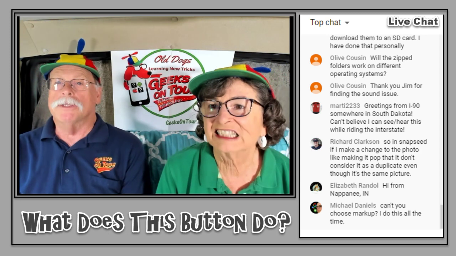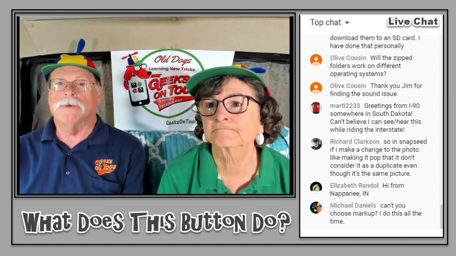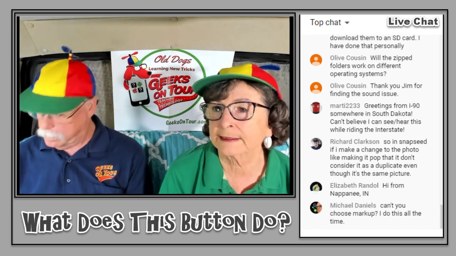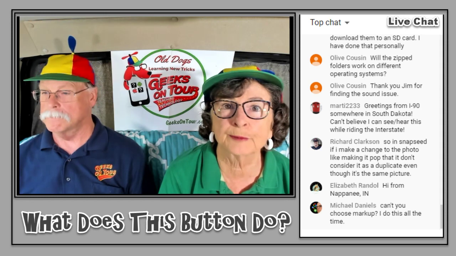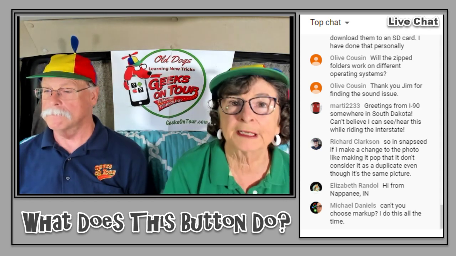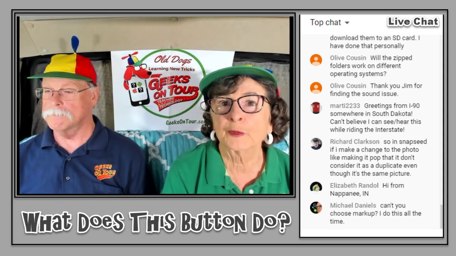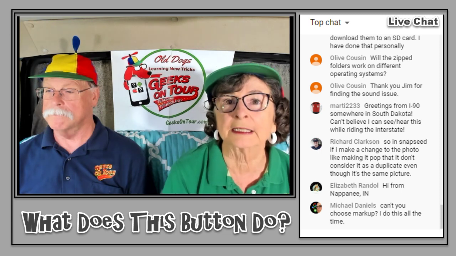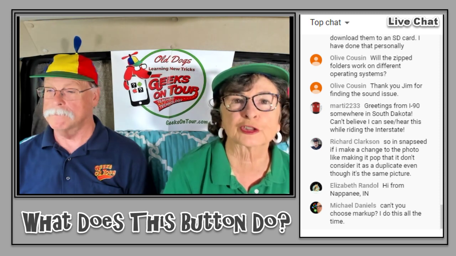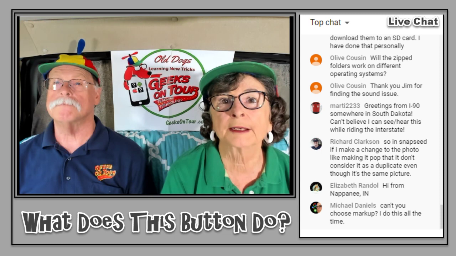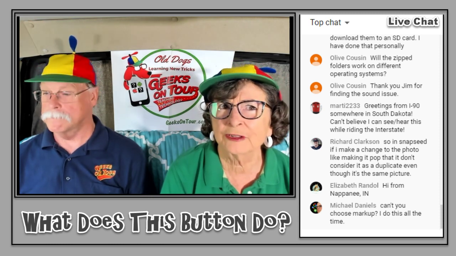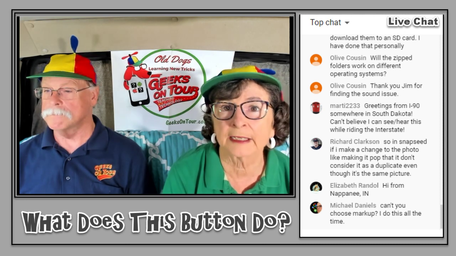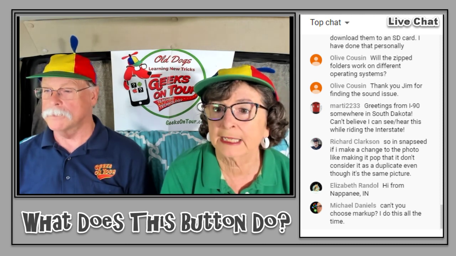Bill wants to know, will the zip folders work on different operating systems? Yes. So I think you're saying when you download an album to your computer, it becomes a zip file. On Windows, you right-click and extract all. On Mac, the exact same file, you just double click on it and it will unzip it. Yes. Okay.